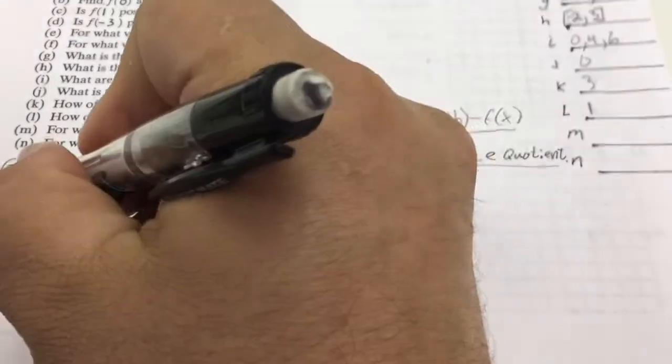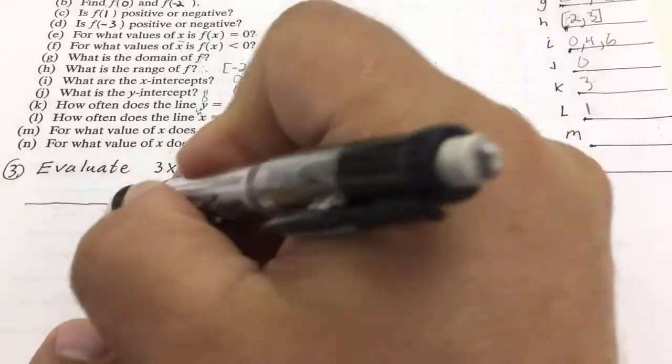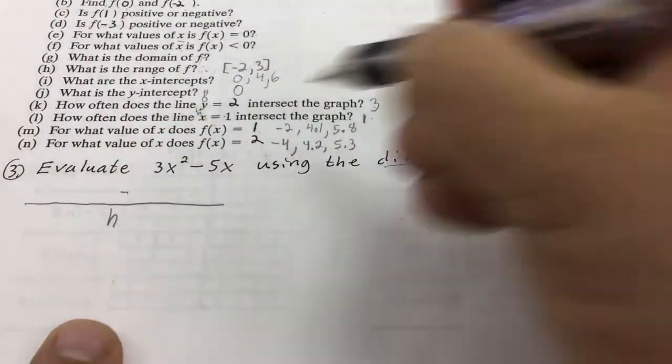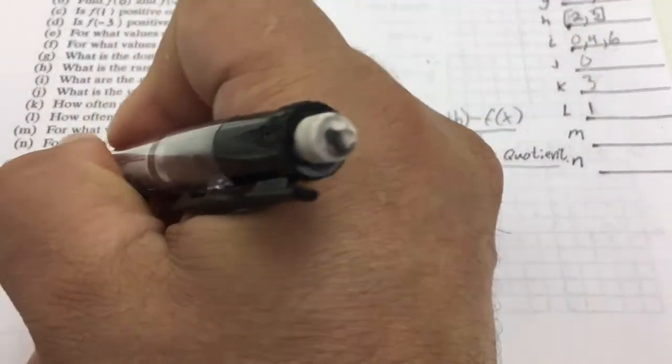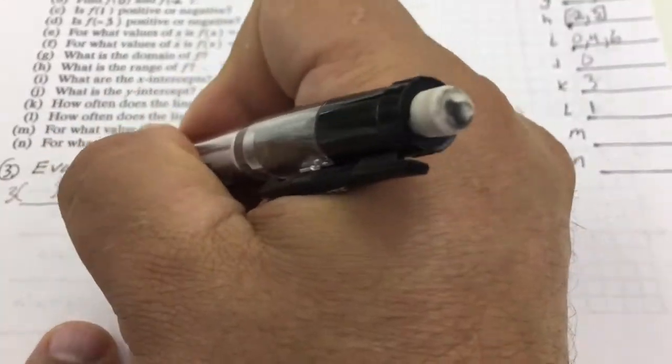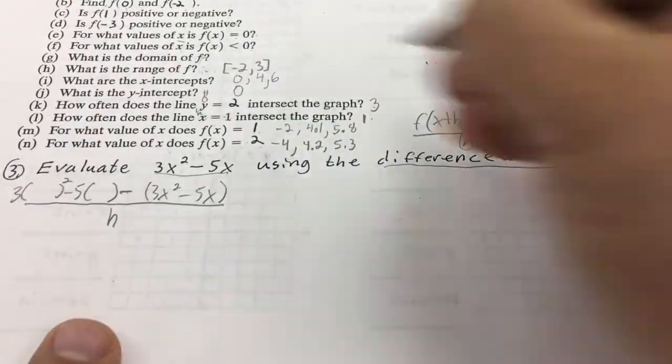So, in order to evaluate this using the difference quotient, I use a big division bar all over h with a minus sign on top. I place this f of x behind, so 3x squared minus 5x. I bracket that up in parentheses. Now I make a template of this, so it's going to be 3 parentheses squared minus 5 parentheses. And in those parentheses, I put the x plus h.